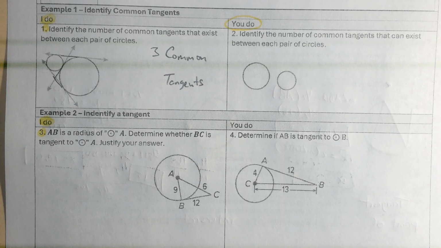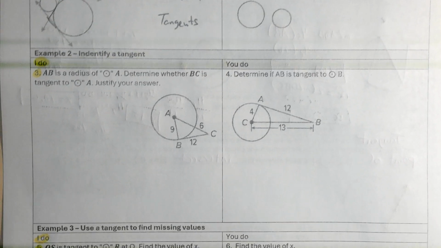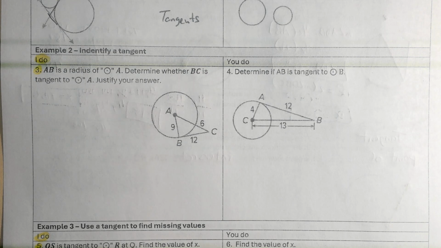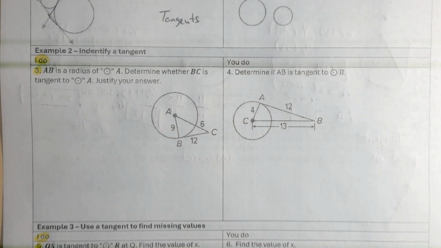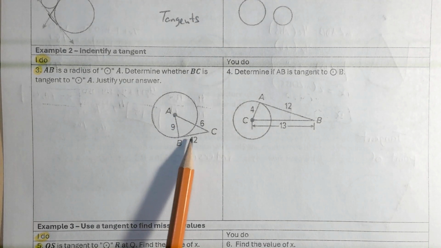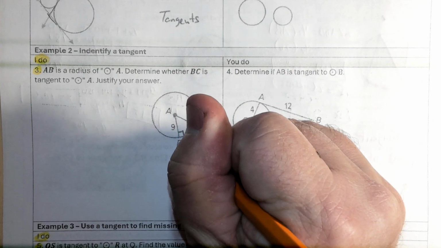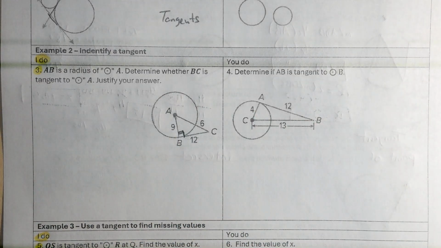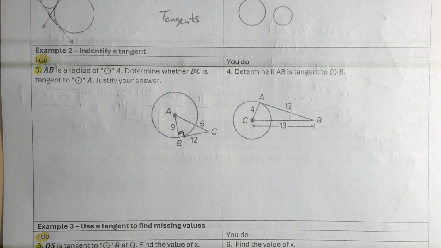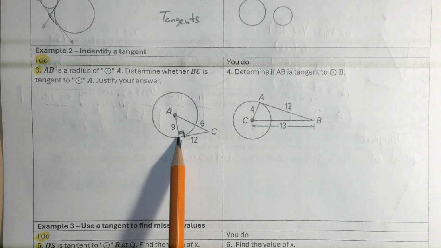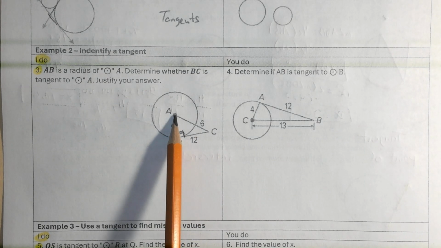All right, let's scooch you a little bit up. Number 2, or example 2. It's number 3, but example 2, excuse me. Still on page 2. Identify a tangent. So number 3 says, AB is the radius of circle A. Determine whether BC is tangent to circle A. Justify your answer. Okay, so in order for this to be tangent to this circle, this triangle has to be a right triangle because it said it had to be perpendicular to the radius. That's theorem 10.11 at the bottom of the previous page. It said in order for this to be a tangent, it has to be perpendicular.